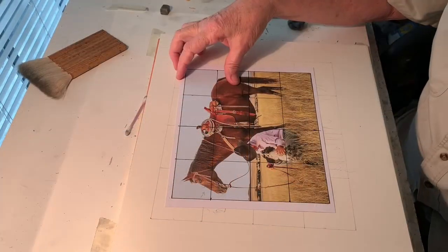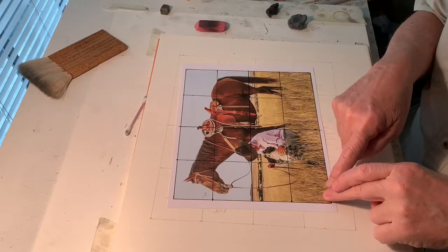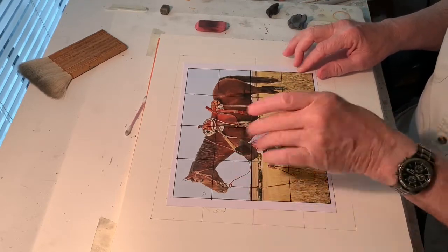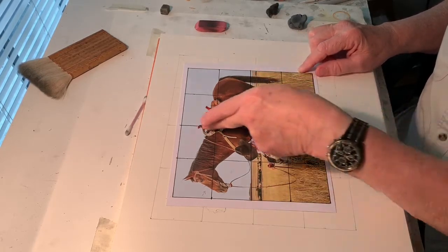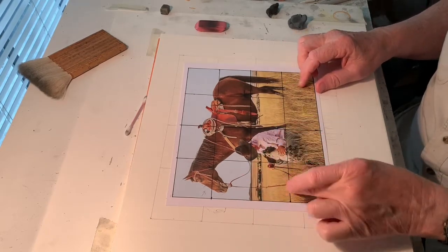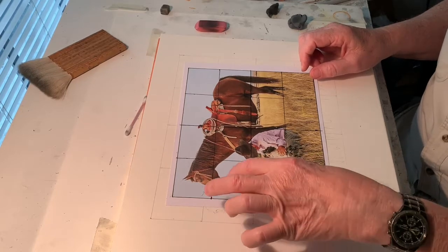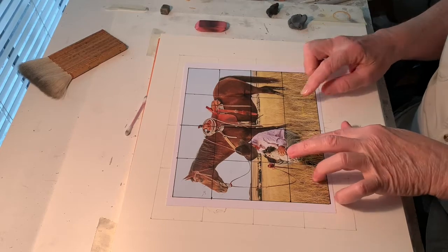Okay, we're starting off with a photograph that is 8 inches this direction and 10 inches this way. And I've divided this into a grid. I've divided it first in half this way, half that way, and then I divided each section into halves, so that we've got 2 inches, 2 inches, 2 inches, 2 inches that way, and then 2.5, 2.5, 2.5, 2.5 that way.